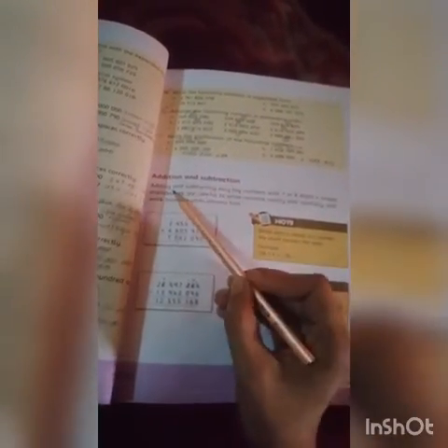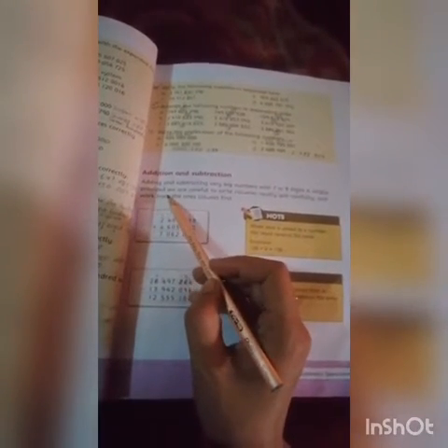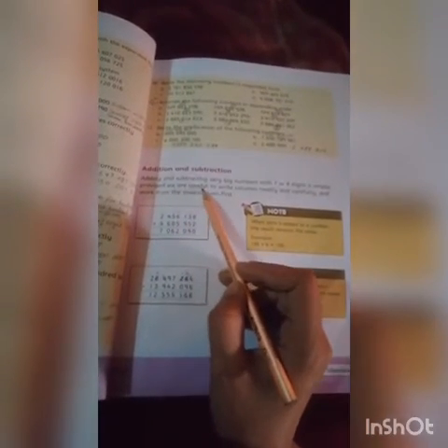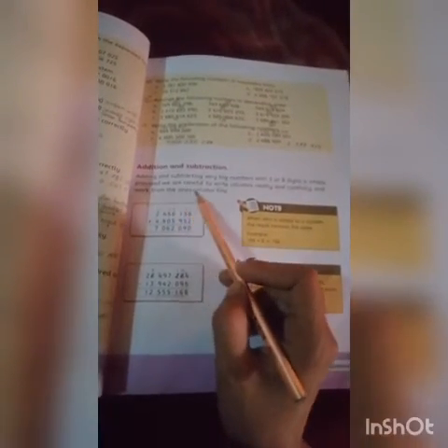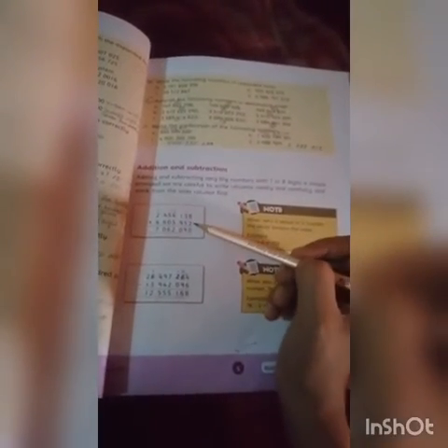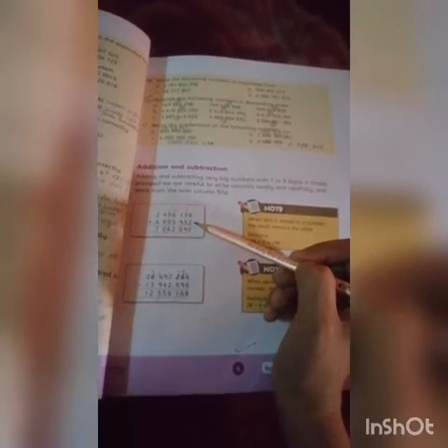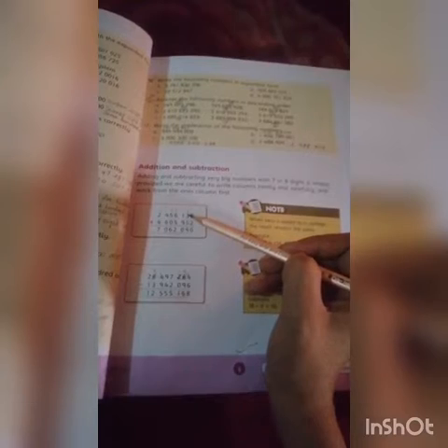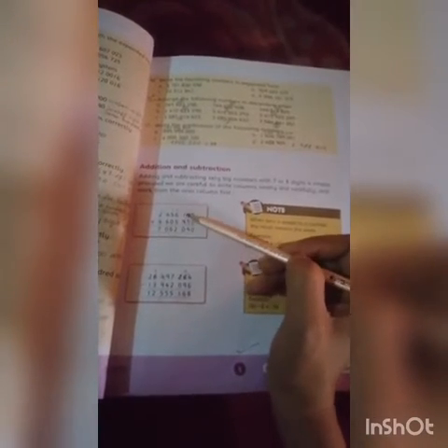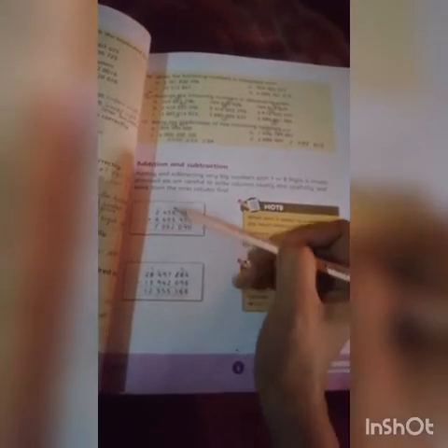Addition and subtraction. Adding and subtracting very big numbers with 7 and 8 digits is simple, provided we are careful to write columns neatly and work from the ones column first. Our first example is addition. 8 plus 2 is 10. We write here 0, 1 carry. 5, 6, 7, 8 and 9. We write here 9. 9 plus 1 is 10. We write here 0 and 1 carry.